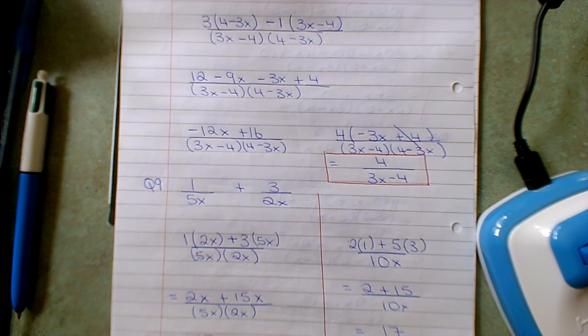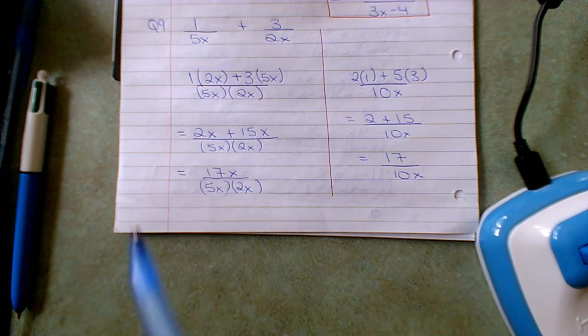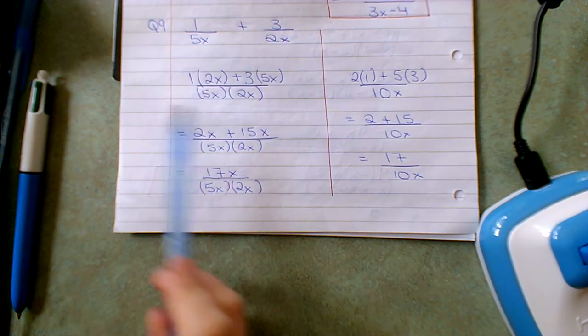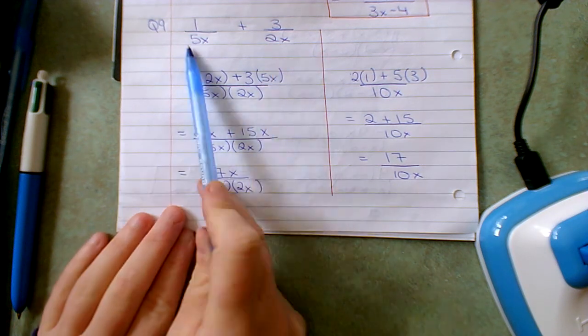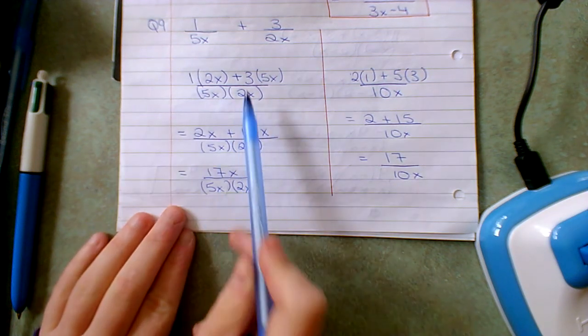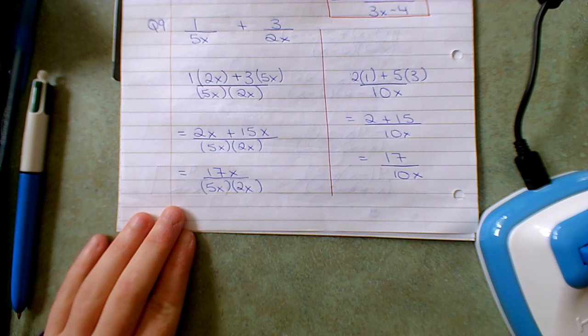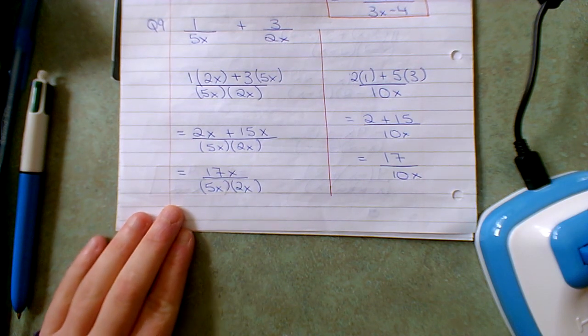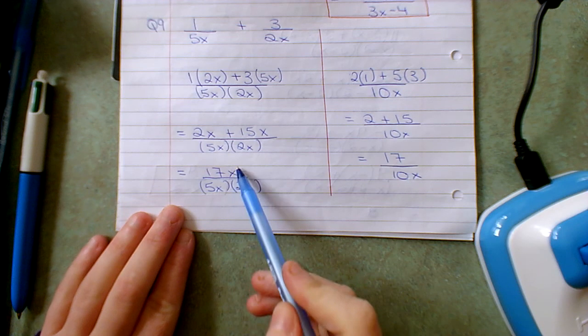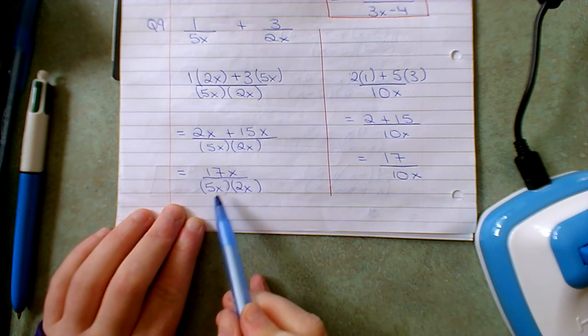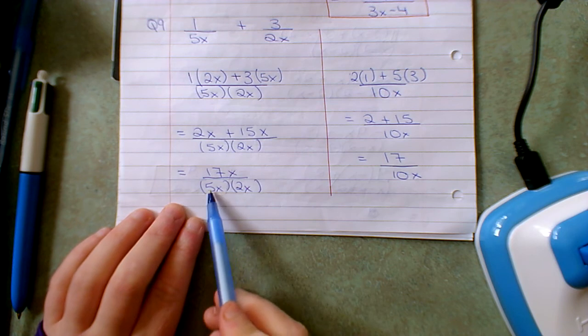Okay, so question 9 then was 1 over 5x plus 3 over 2x. So I know that I've taught you that you need to always multiply these out here, okay? So I've gone through this quickly and it's in your solution. But you need to remember that you have to simplify it in its lowest possible form, okay? So if you did this way, you would have been able to just cancel out your x's here, and then it would have been 17 over 10, okay? Because that would have been x squared.